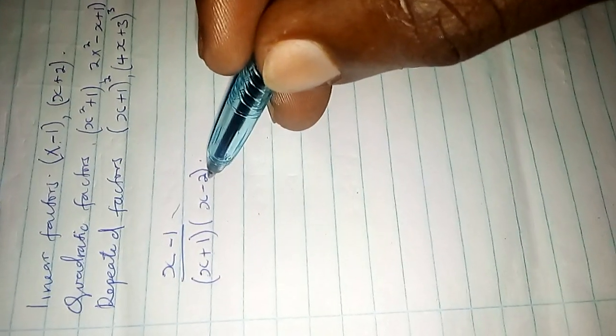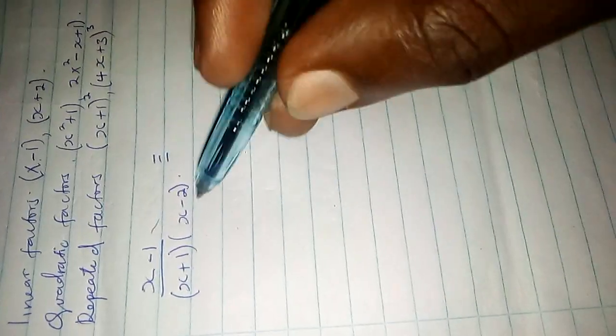So without wasting time, let's see how we can develop partial fractions from these linear factors. This is equivalent to a over its denominator x plus 1, then we add b over x minus 2.